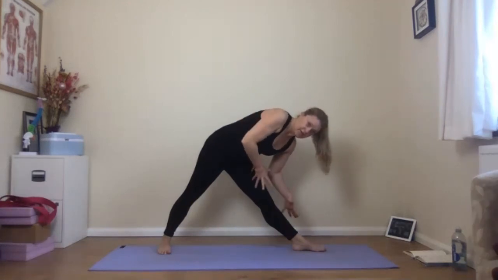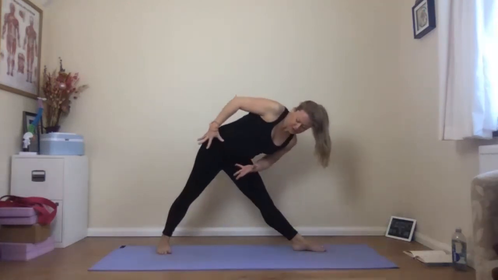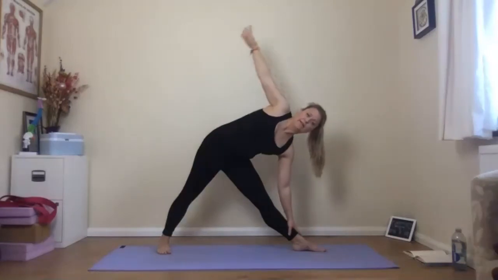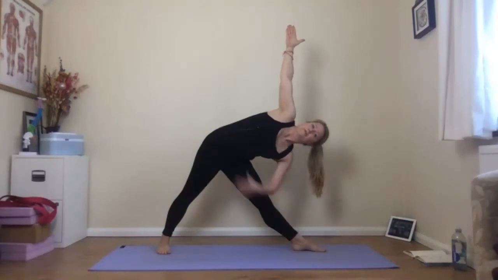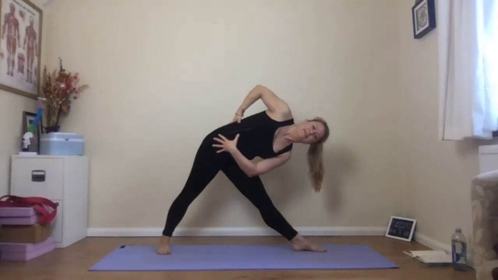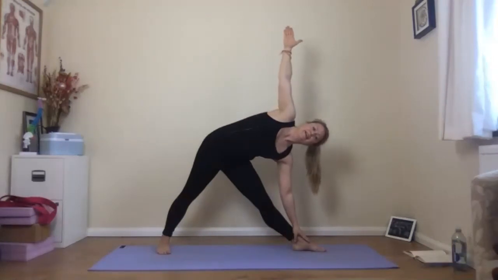So see if you can keep the left leg strong, but also pressing equally down into the right foot, lifting the arch of the right foot, holding that there for another breath, breathing into all this lovely space in the side of the waist. Okay, let's look down.